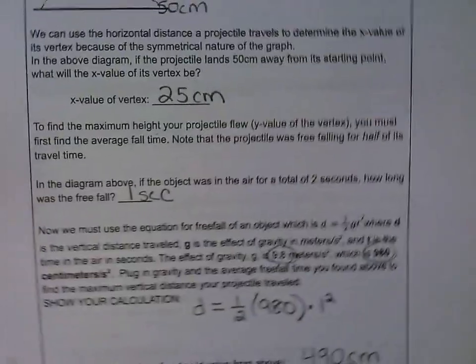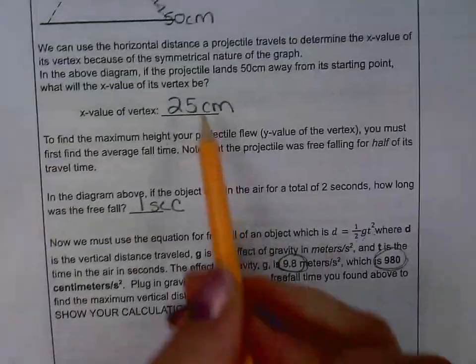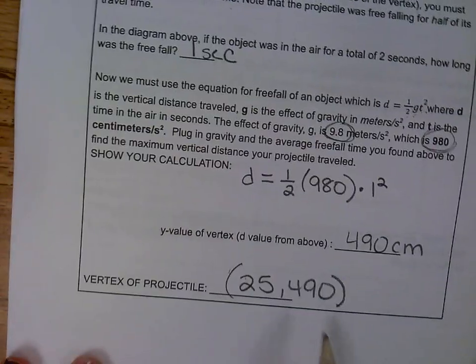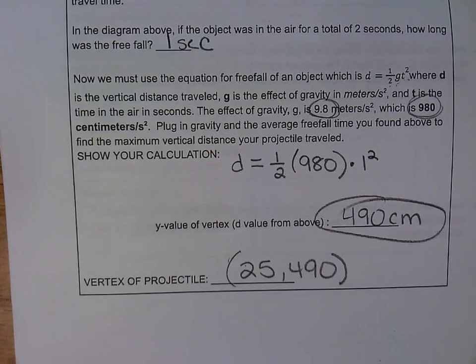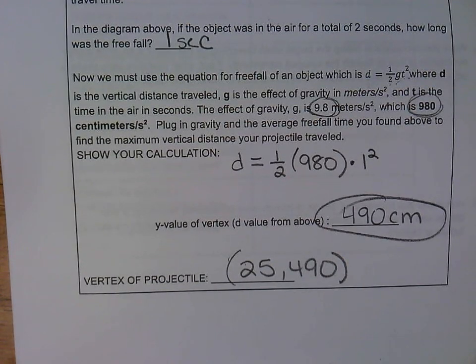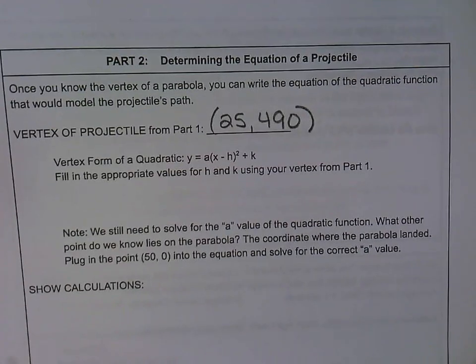We took the 25 from the x value and we took the 490 from the y value and we wrote it as a coordinate. 25, 490, x and y. So I'm just moving it to this other page and we're going to write it in vertex form. This is like what we did, like all of unit 2 into unit 3. How do I show that I go right to 25?